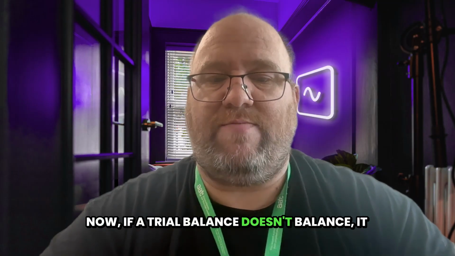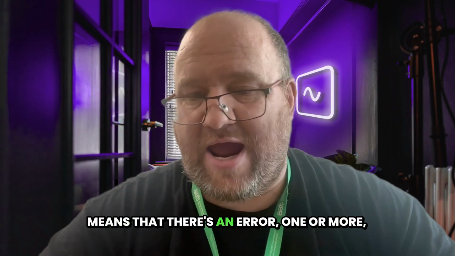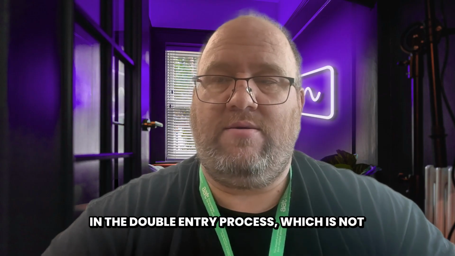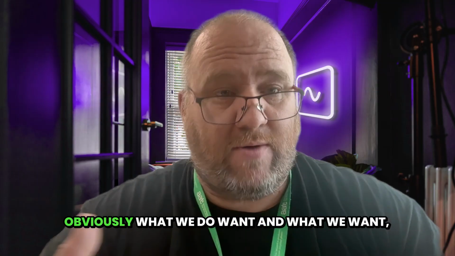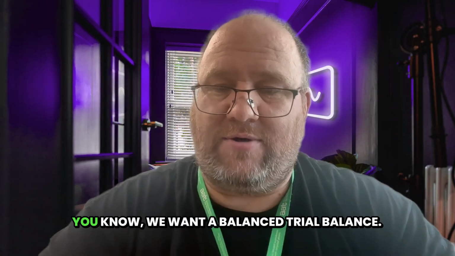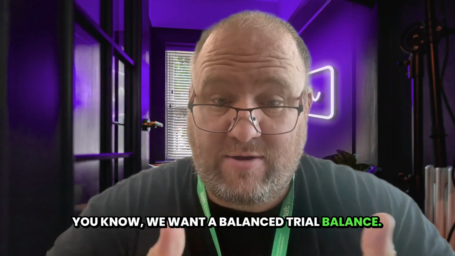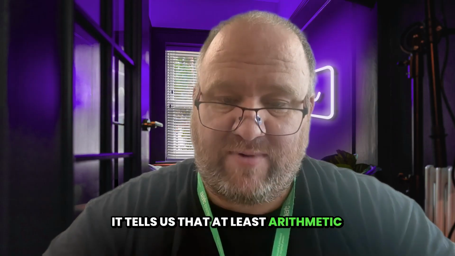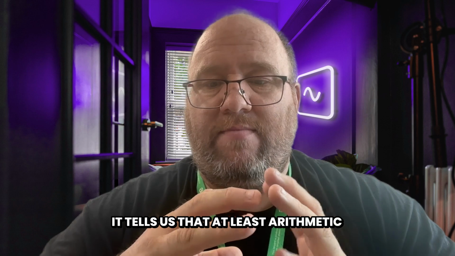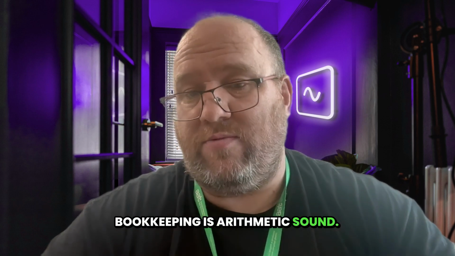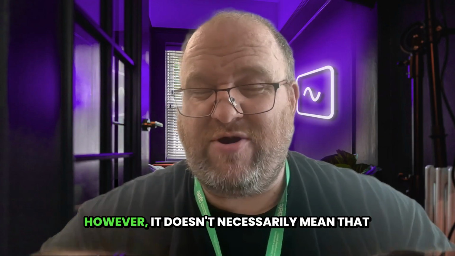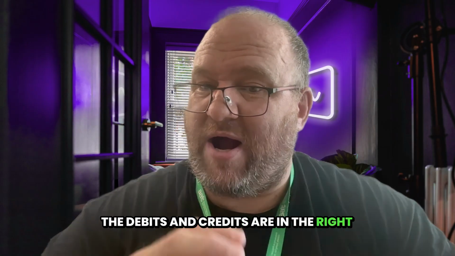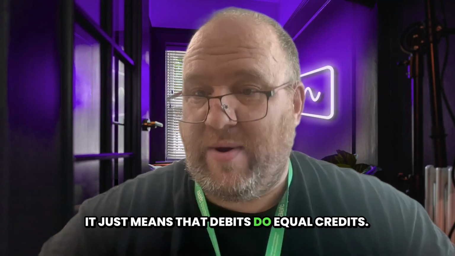Now, if a trial balance doesn't balance, it means that there's an error, one or more, in the double entry process, which is not good. However, if it does balance, which is obviously what we want, a balanced trial balance, it tells us that at least arithmetically, bookkeeping is arithmetically sound. Yeah, so arithmetically, it's correct. However, it doesn't necessarily mean that the debits and credits are in the right place. It just means that debits do equal credits.